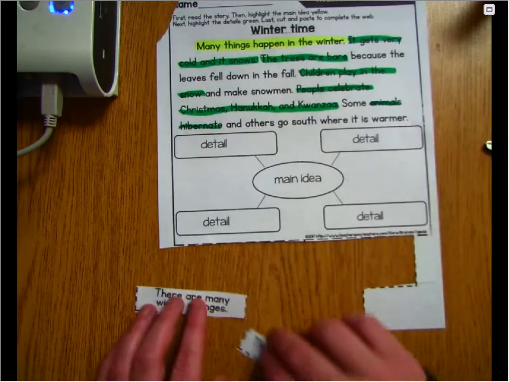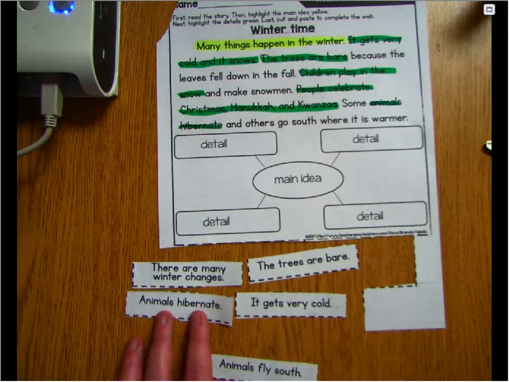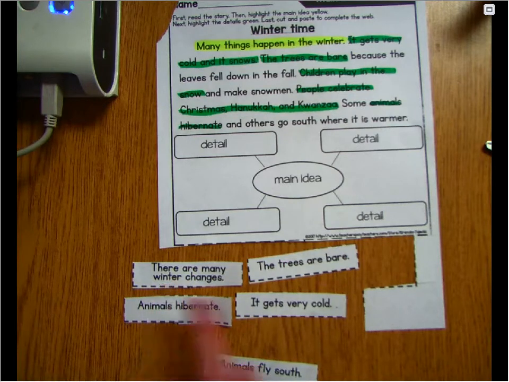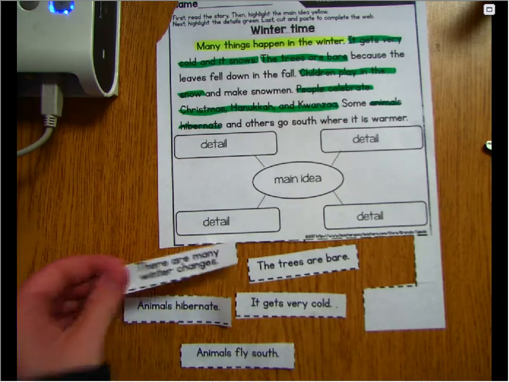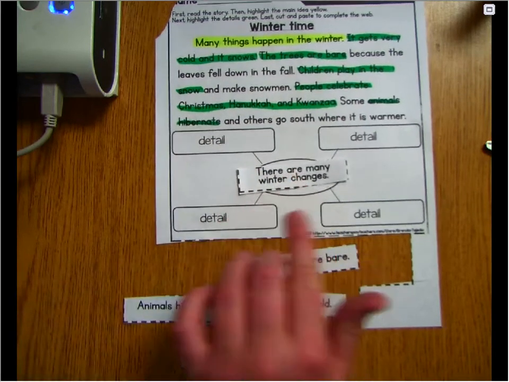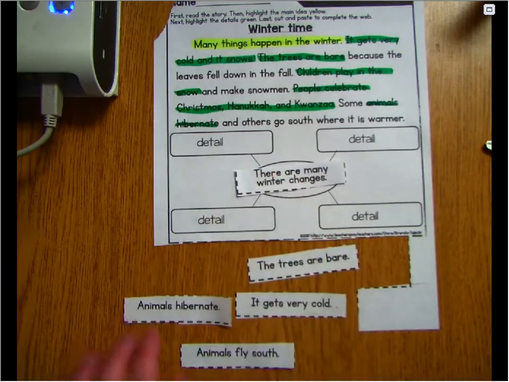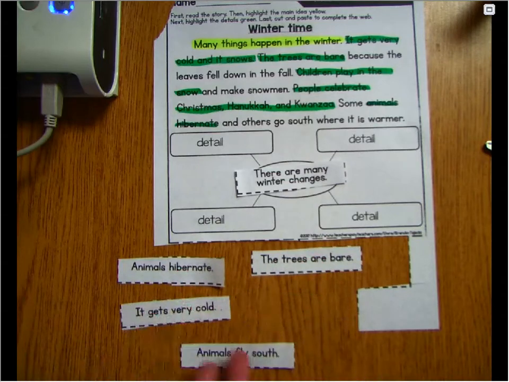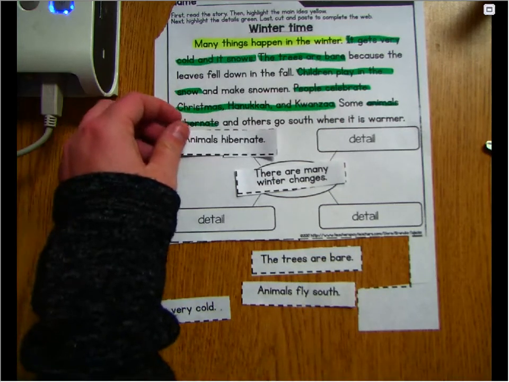So when I'm looking at all these different pieces, I'm trying to figure out which one goes in the middle. So there are many winter changes, the trees are bare, animals hibernate, it gets very cold, and animals fly south. Well, we read at the beginning that many things happen in the winter, so I think that there are many winter changes would be our main idea, because that goes along with what we talked about earlier. Now, once we have our main idea, we can see that these are going to be our different details. So animals hibernate is going to be one of our details that you'll glue on there.